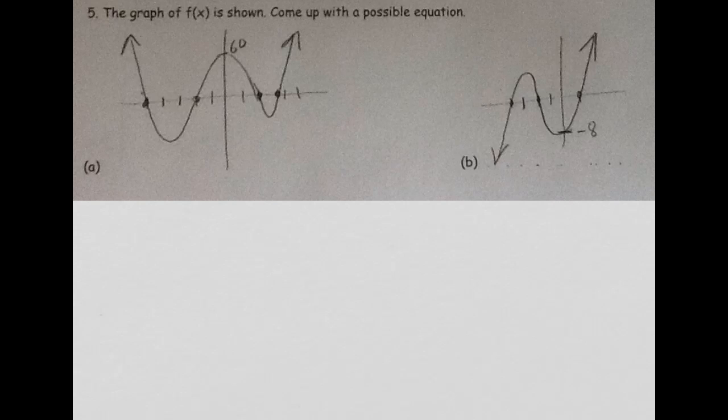I'm going to do both A and B in this video. So I want to, as it says here, find a graph. The graph of f of x is shown, come up with a possible equation. So I'm going to do part A first, although I think B might be a little bit easier.